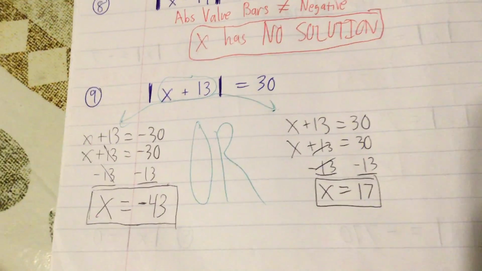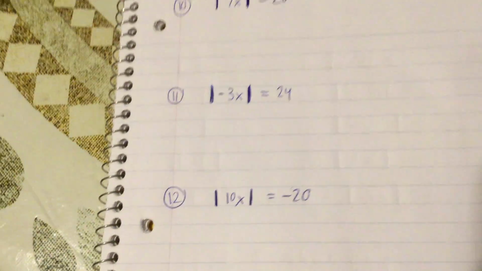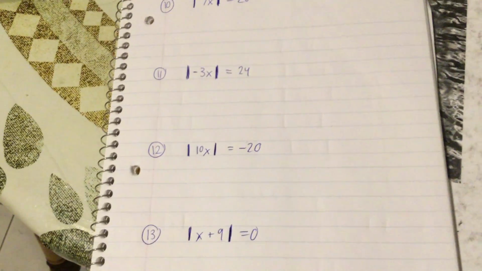All right, we've got, I think, 4 more problems. I went up to 13. See if you guys can do these problems independently.